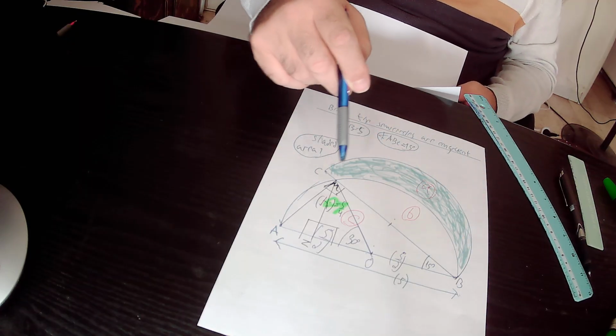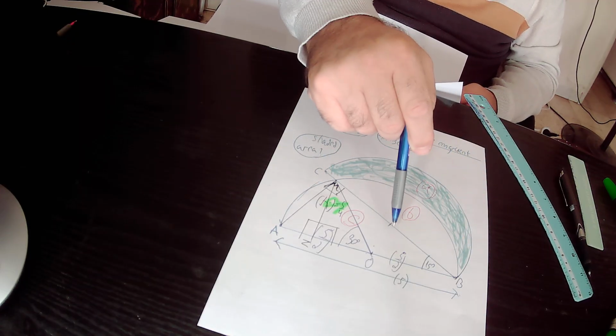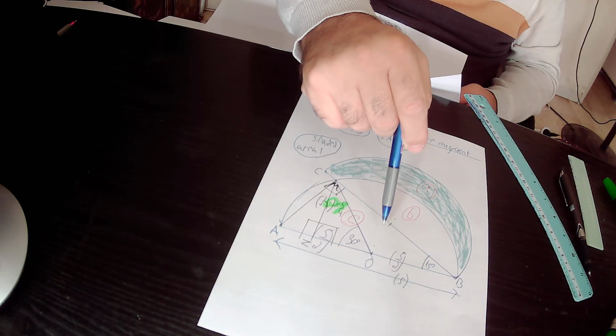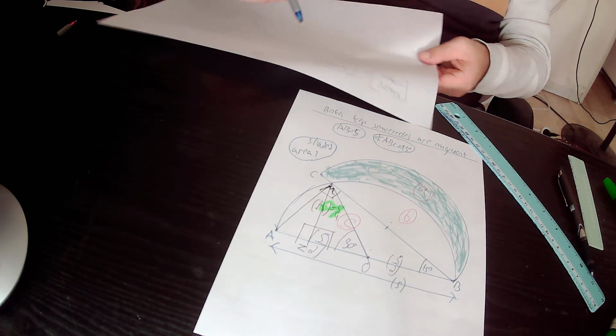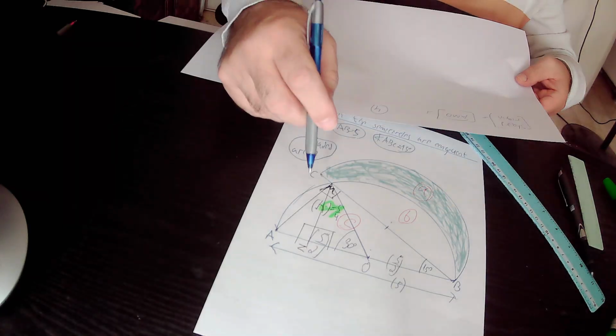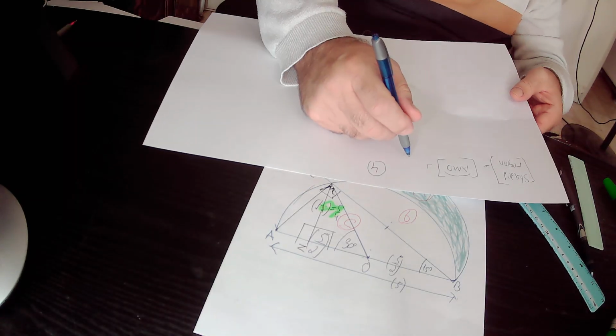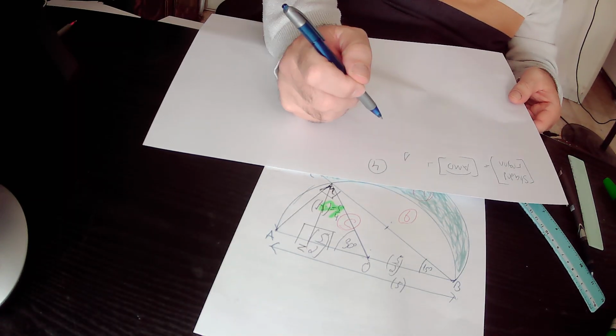The second shape that the big shape AMB consists of is this triangle MOB.